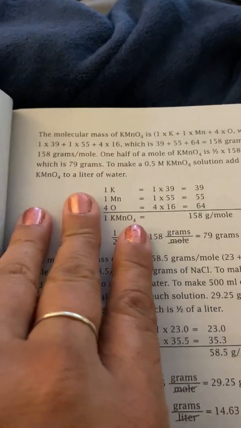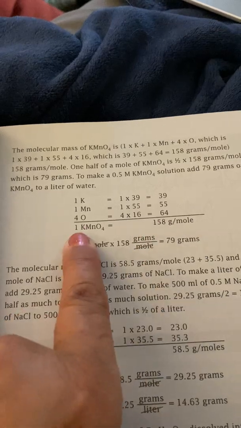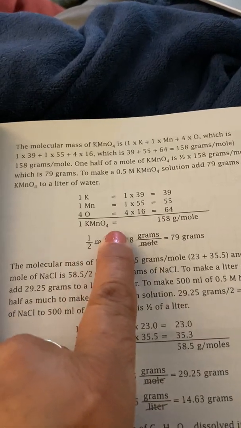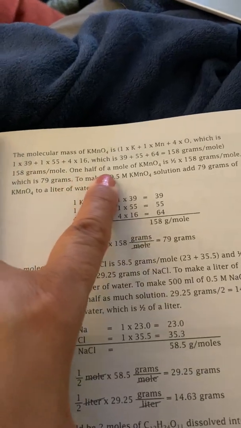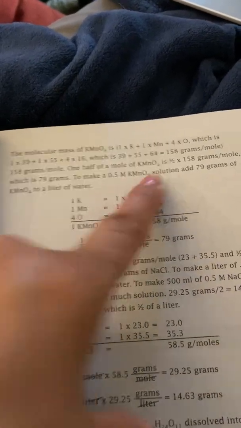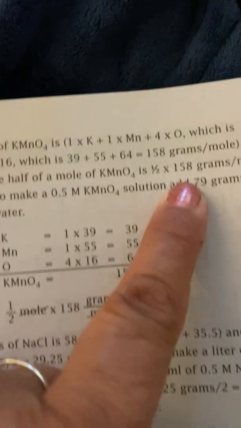So it's going to say this is the molecular mass of KMnO4. Okay? And 1/2 of a mole of this is, there's that math problem again, 1/2 times 158 over 1. Okay?